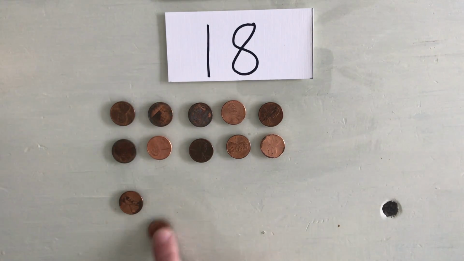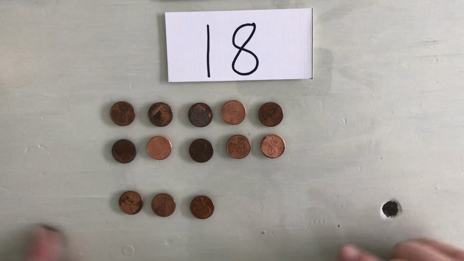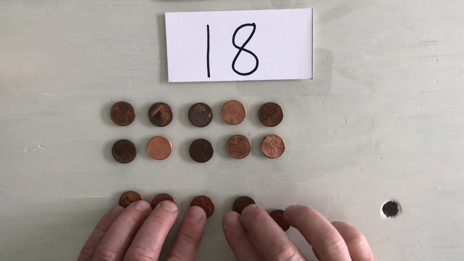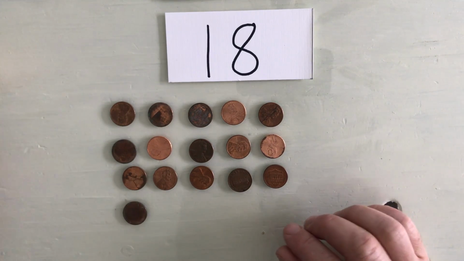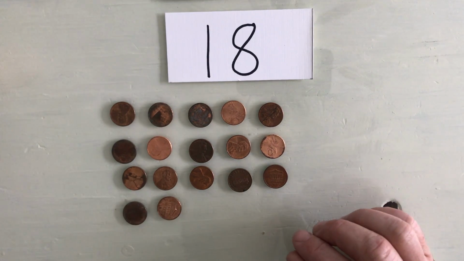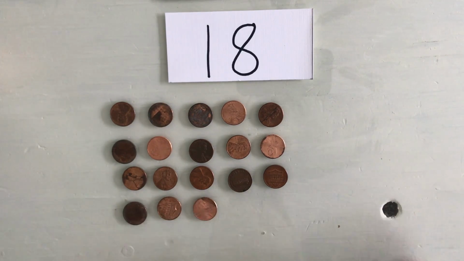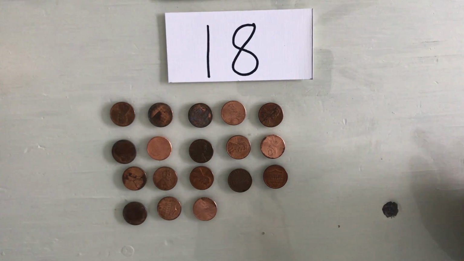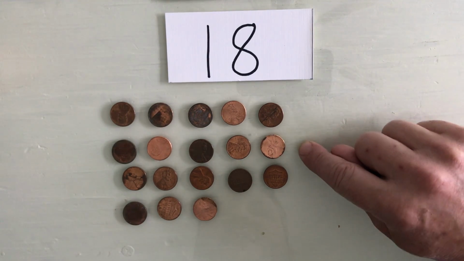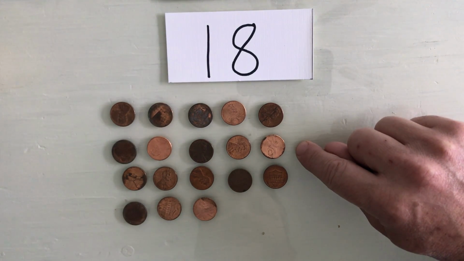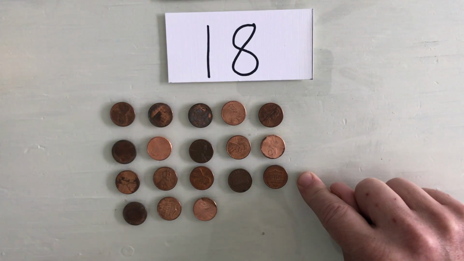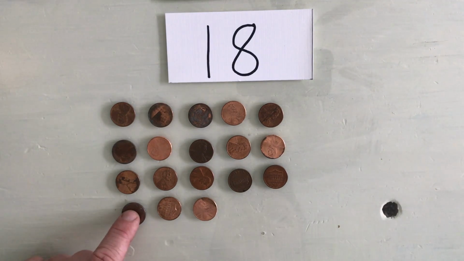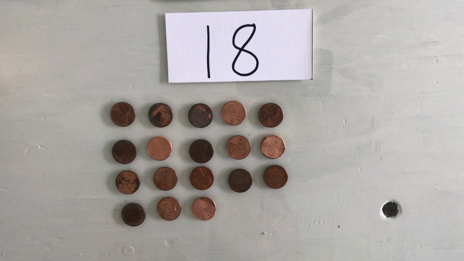11, 12, 13, 14, 15, 16, 17, 18. Now I always like to double check just to make sure I've done it correctly. So let's see. 5 and 5 makes 10, so let's count 5, 10, and then another 5, 5, 10, 15, and now I'm going to count the ones. 15, 16, 17, 18. 18 was the last number I said, so I know that there are 18 pennies here.